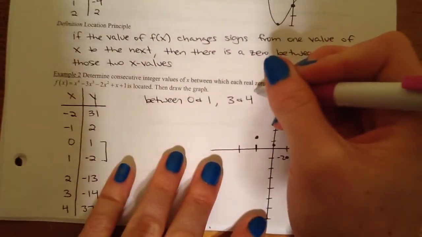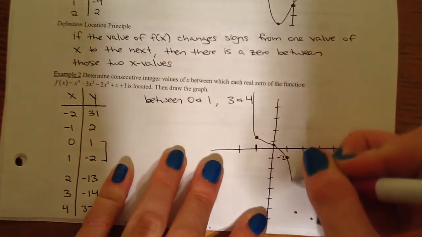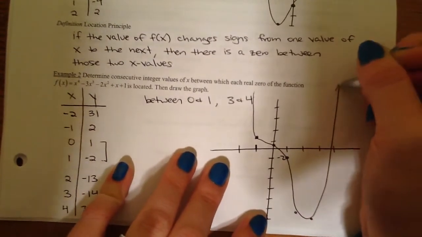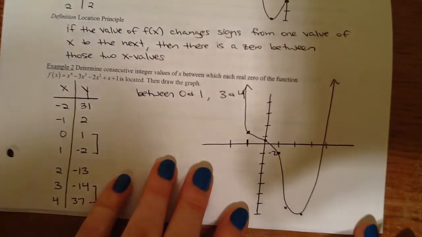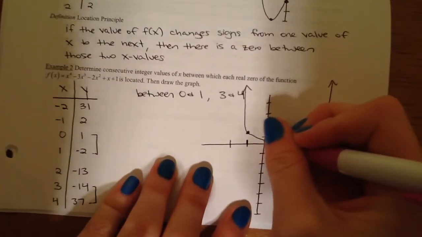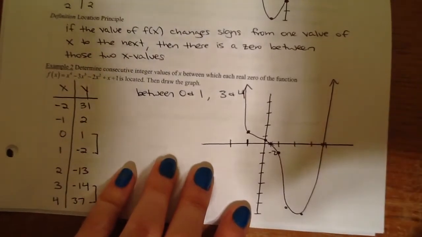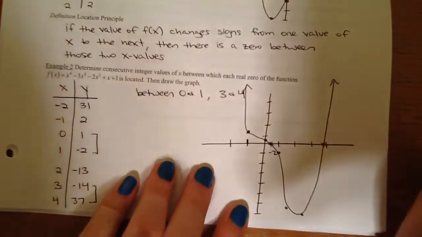So this starts way high up here, comes down, comes through this point, comes down here somewhere, and then it shoots way, way up. My graph is going to look something like that. But I see that I cross through the x-axis right about there, somewhere between 0 and 1, and then I cross through the axis right about there, somewhere between 3 and 4. Alright, so that's what we're looking for. Very, very general sketch of the graph.